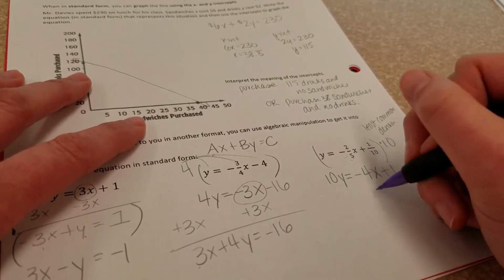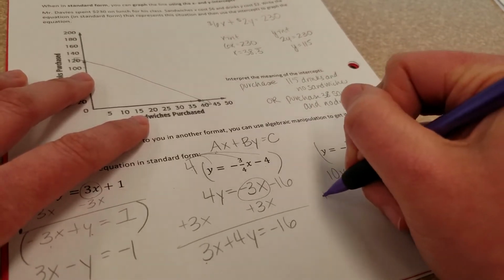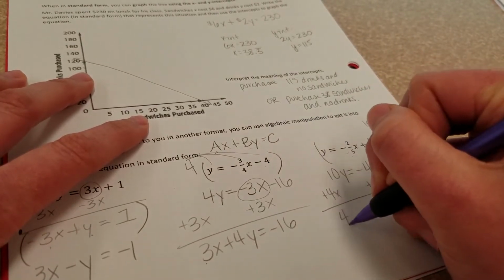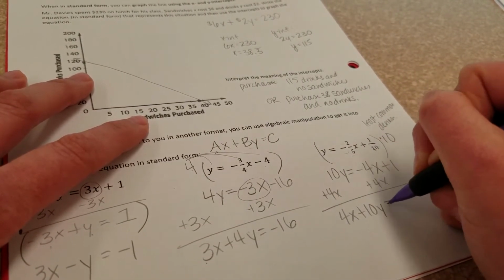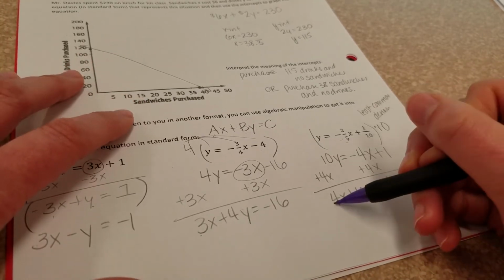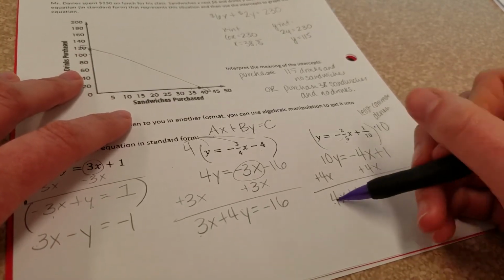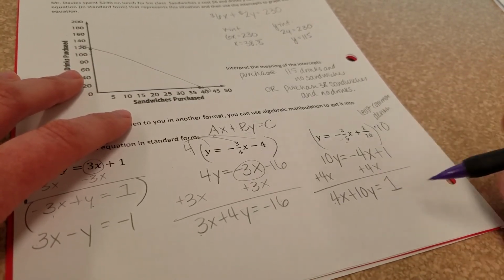10 divided by 10 is 1, times 1 is 1, so plus 1. Still not in standard form. We have to add 4x to both sides. 4x plus 10y equals 1. A is a number greater than or equal to 0. All these are integers. We're good to go.